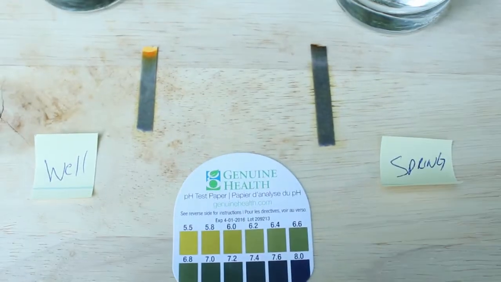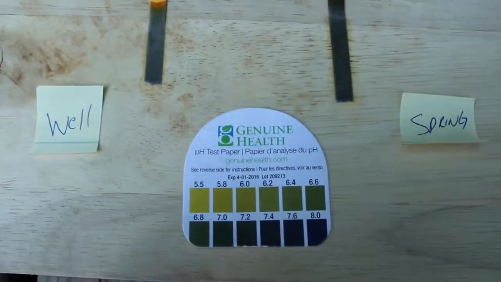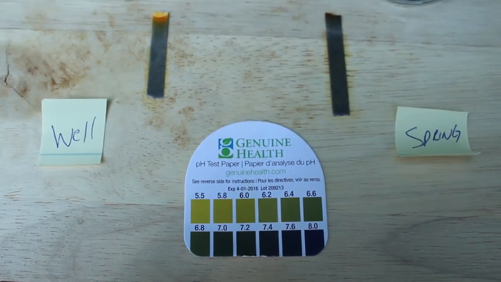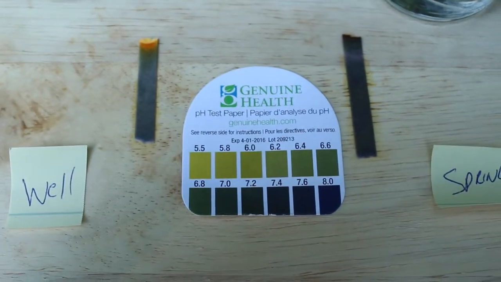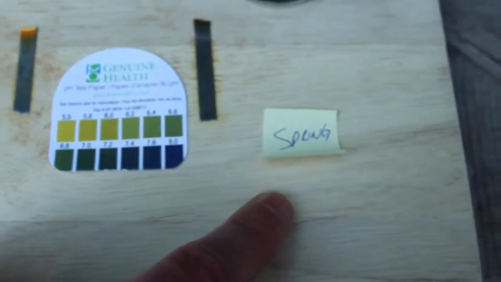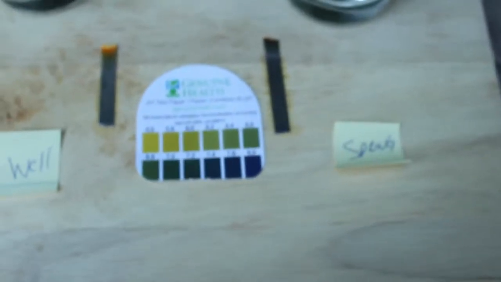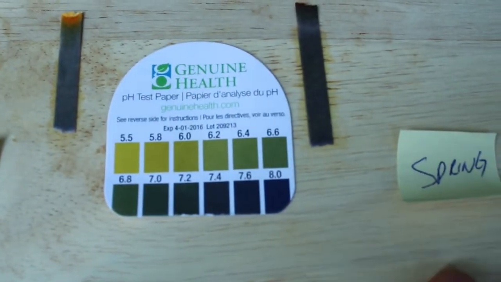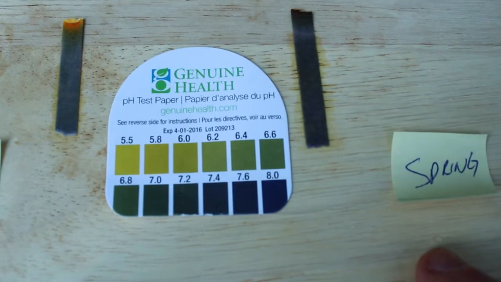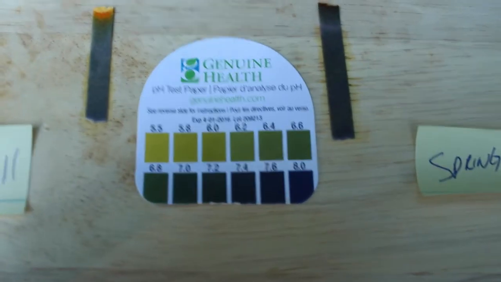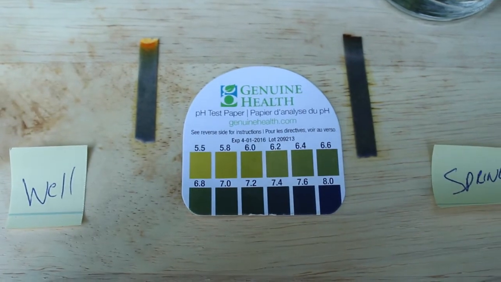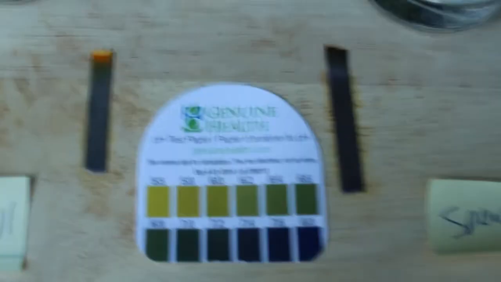And then the spring water looks like it's about 7.4. So if I'm doing a water fast, I think I'm gonna choose the spring water. Looks like it's top notch, as well as the well water. So we'll do another one of these videos, but I'll include the distilled water.